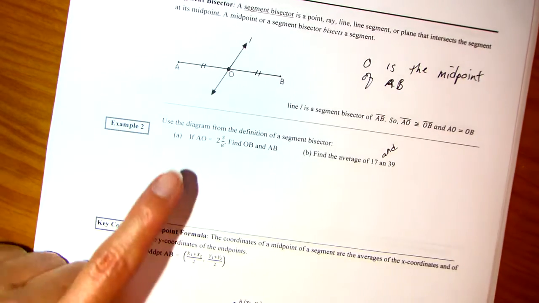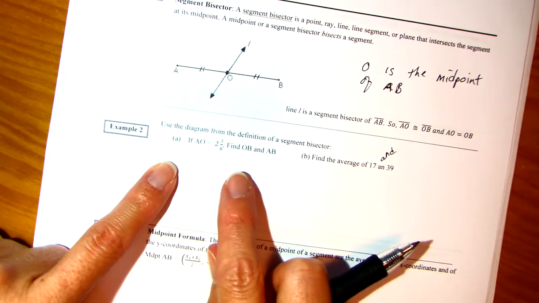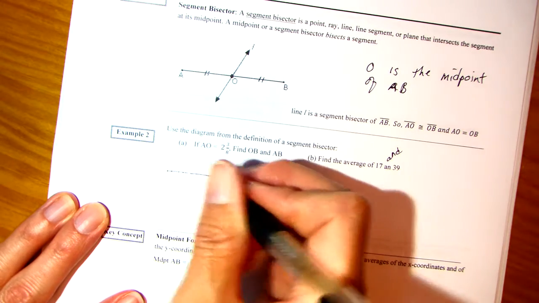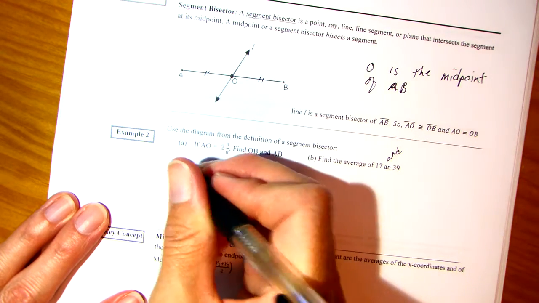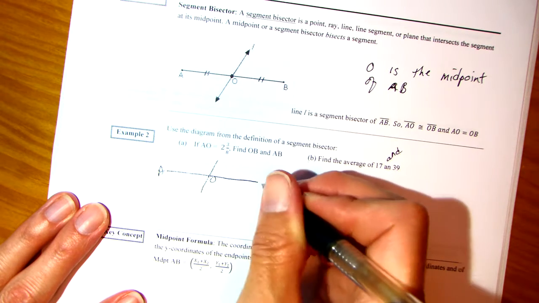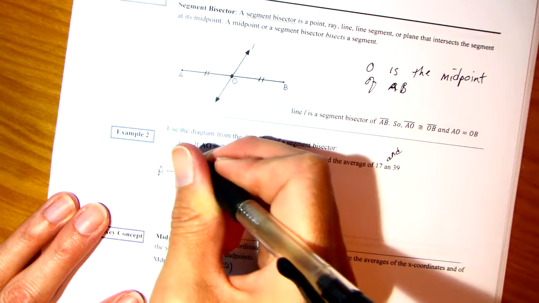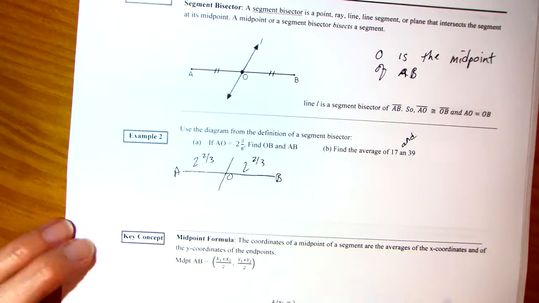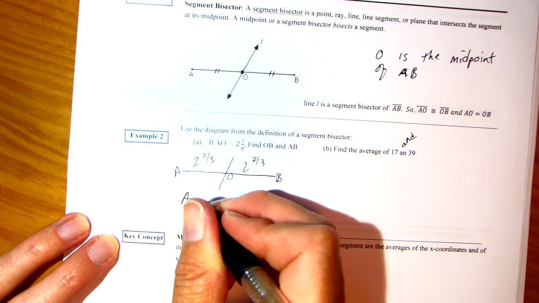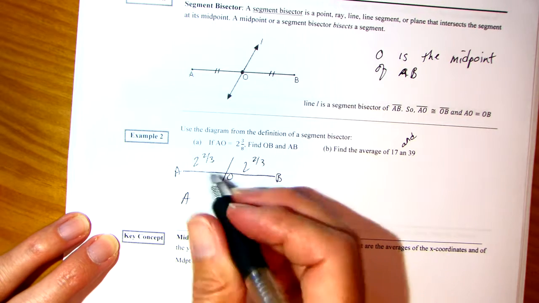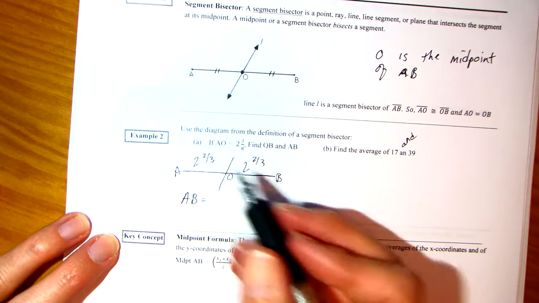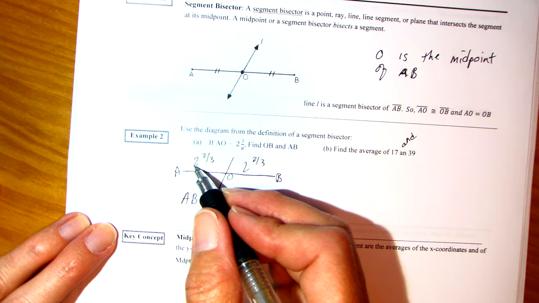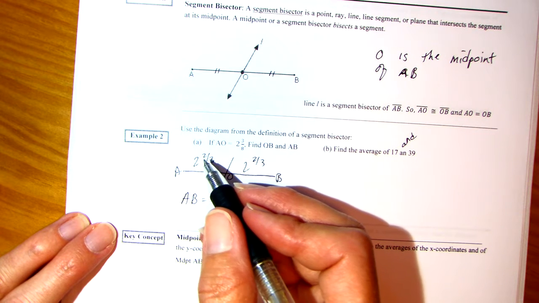So here we go. Use the same diagram, and AO is equal to 2 2/3. So that means this is also 2 2/3. Well, I want to add it up. So well, we already found OB. So AB is going to equal, I'm going to change this to improper fractions. 3 times 2 is 6 plus 2.